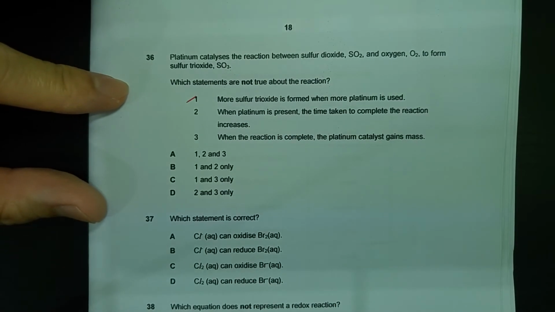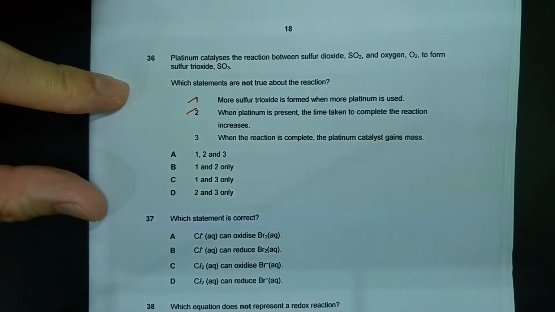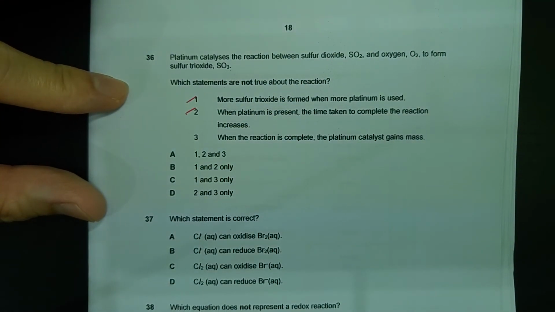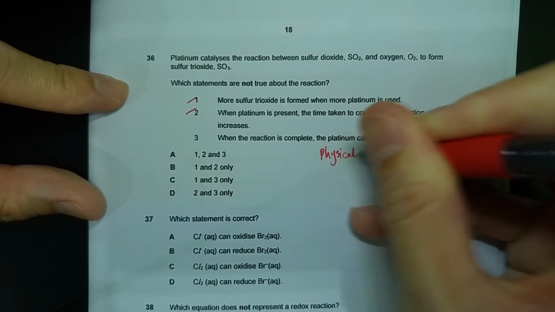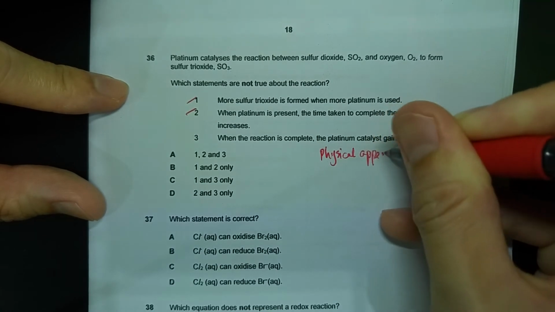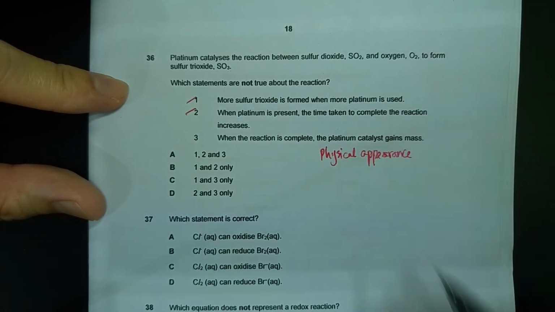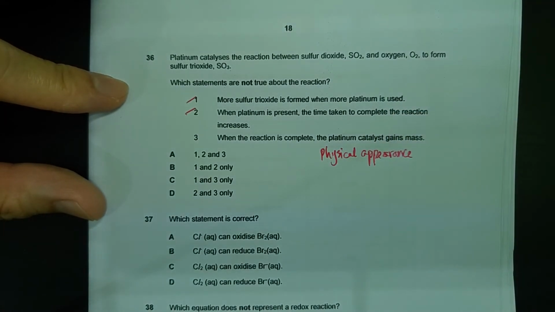How about when platinum is present, the time taken to complete the reaction increases? It should be decreases because it makes the reaction faster. When the reaction is complete, the platinum catalyst gains mass? No, the mass doesn't change. Basically, what changes is the physical appearance of the catalyst.